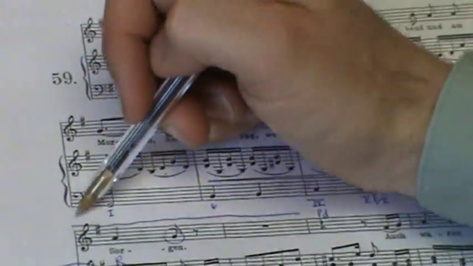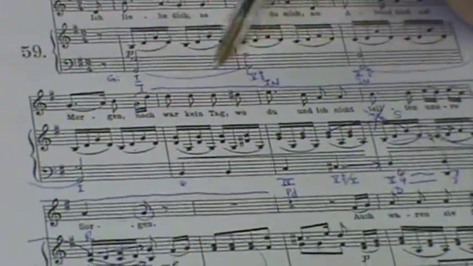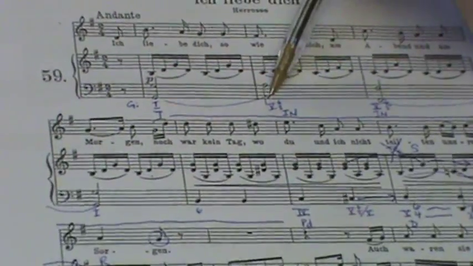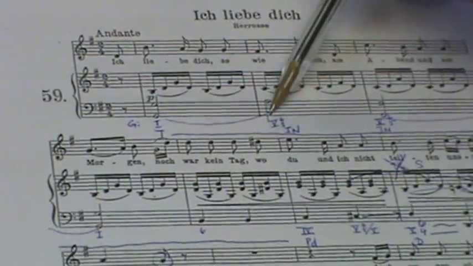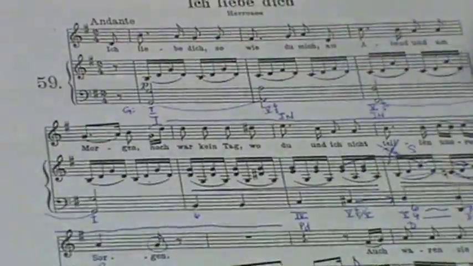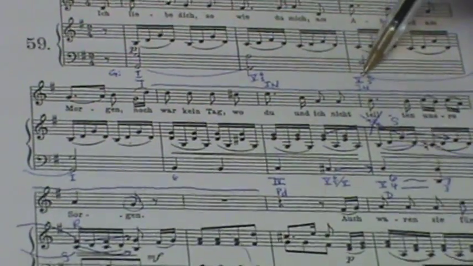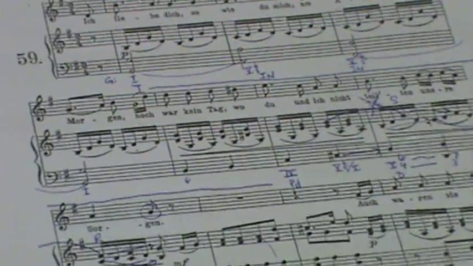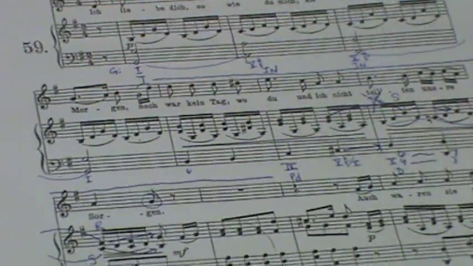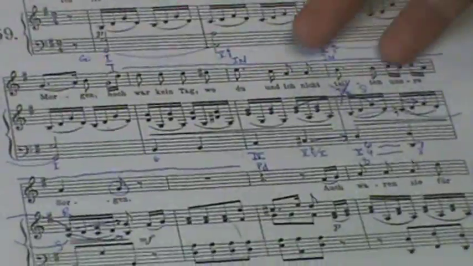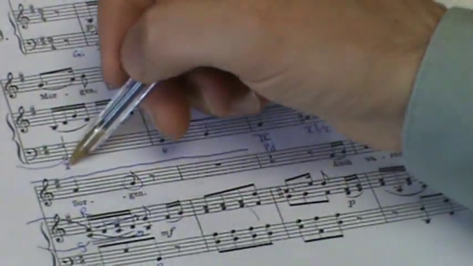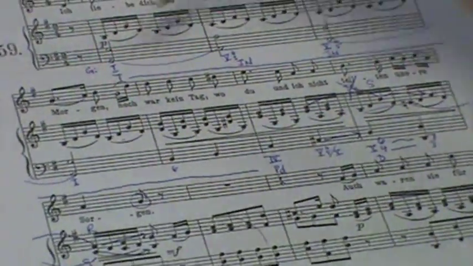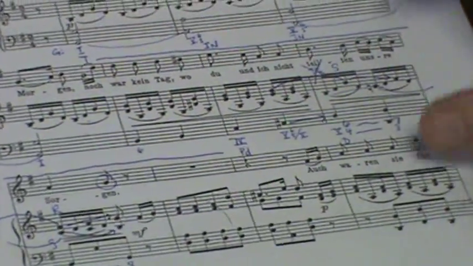This one relates by step over here. So I'm just using a slur to show the connection. This A is related by step back to the G, but not to the next G. This F sharp is related by step to that G, but you can't relate it back. So they're both incomplete neighbors, and together they embellish the tonic triads that flank them.